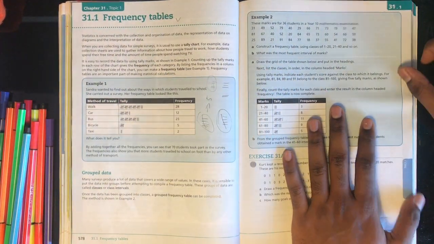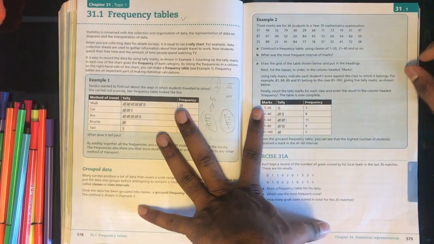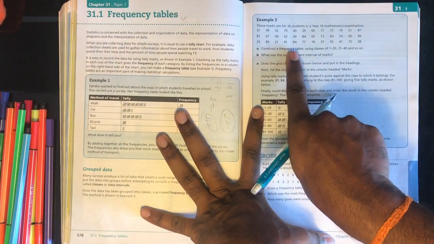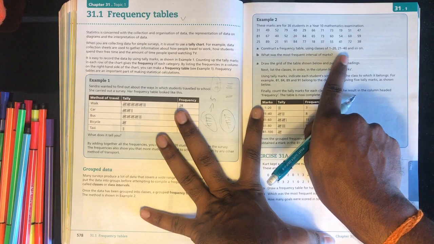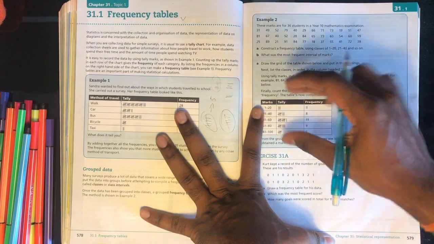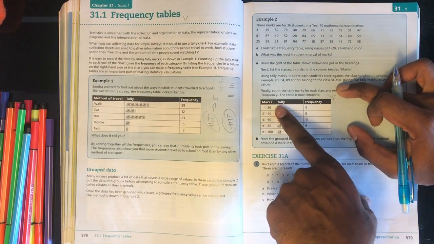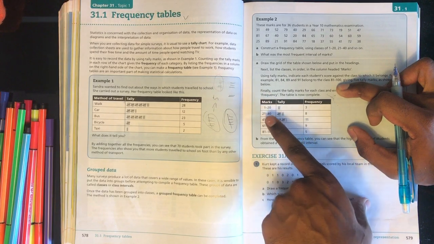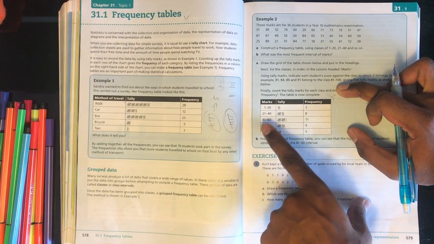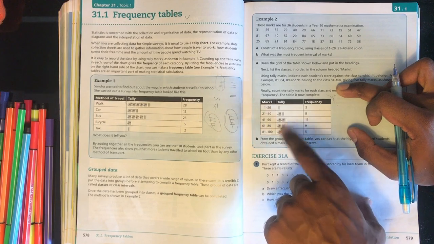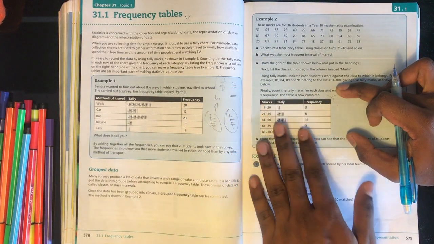In example 2, they say construct a frequency table using class intervals 1 to 20, 21 to 40, and so on. That means they ask you to open a table. You can see here they really open a table: 1 to 20, 21 to 40, 41 to 60, 61 to 80, 81 to 100. Then they do the tally. I'm just going to explain how this works.